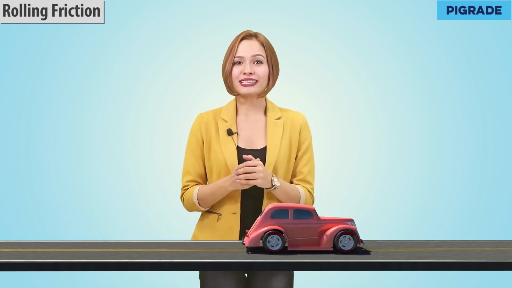I'm sure you remember this toy car that we used earlier. The wheels roll on the surface rather than slipping or sliding, and thus the friction gets reduced to a great extent. And students, do you know what this type of friction is known as?